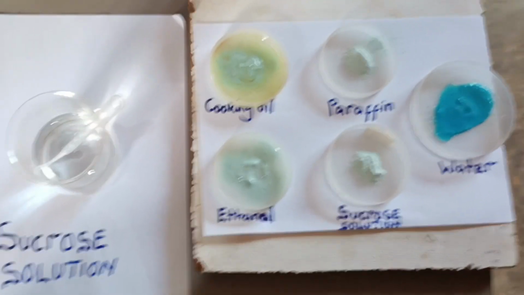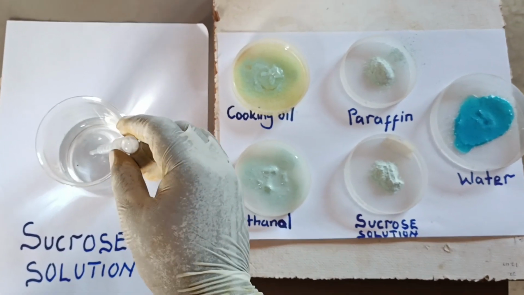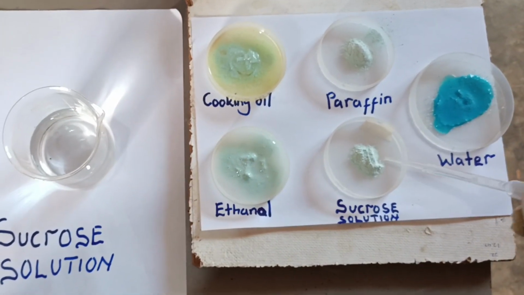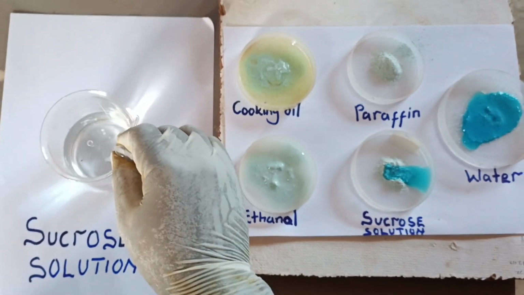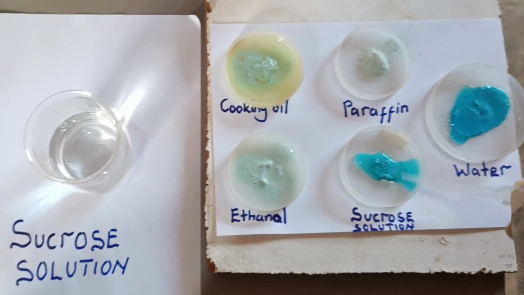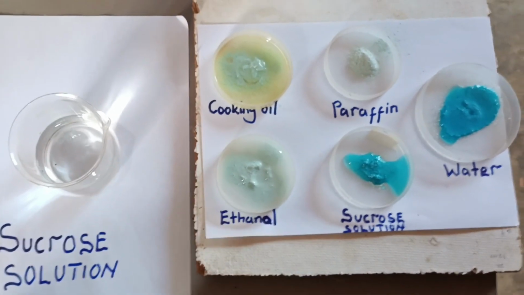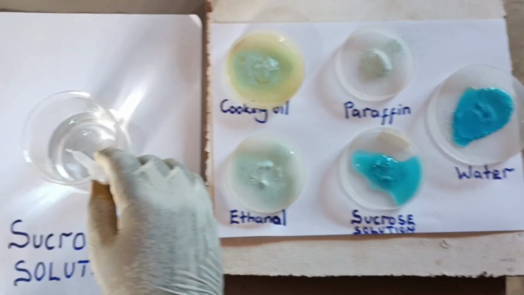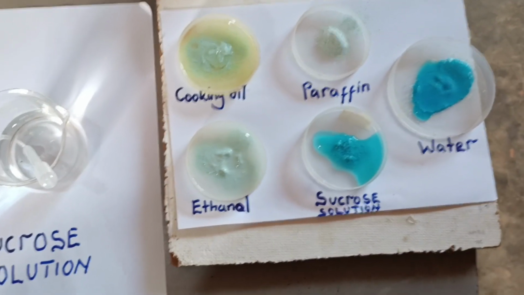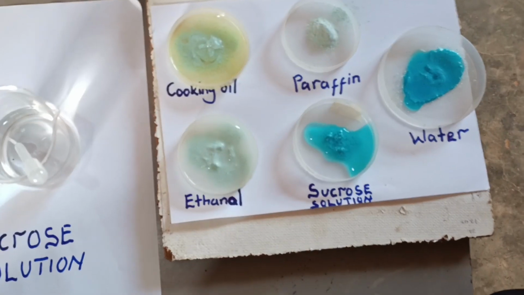Let's move on. Next, we are to add sucrose solution on anhydrous copper 2 sulfate. When sucrose solution is added on anhydrous copper 2 sulfate, the color of anhydrous copper 2 sulfate turns to blue. This implies that in sucrose solution there are traces of water in it.